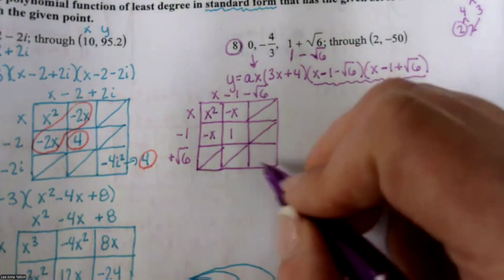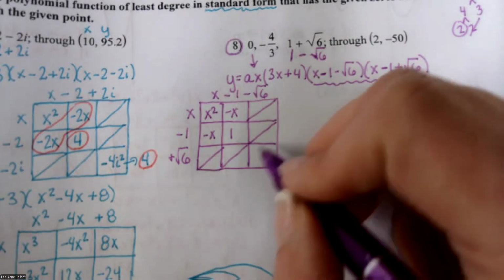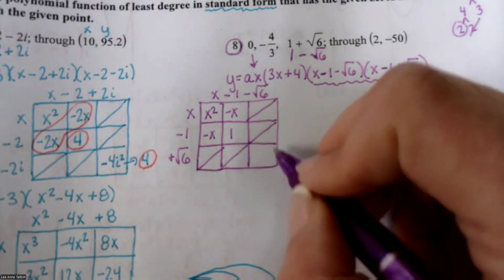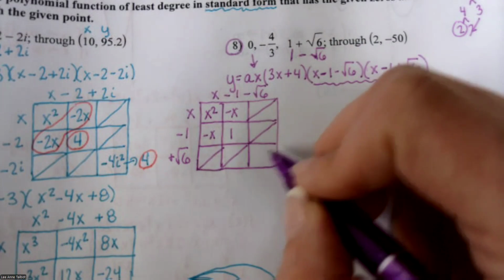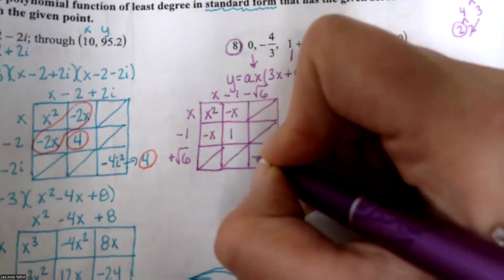Okay, what is the answer that is in this box? -6.